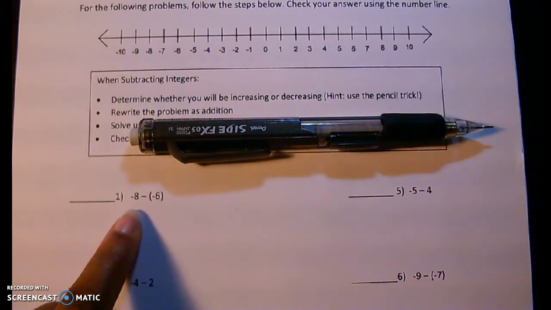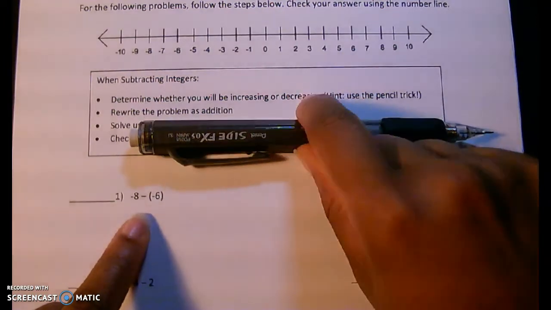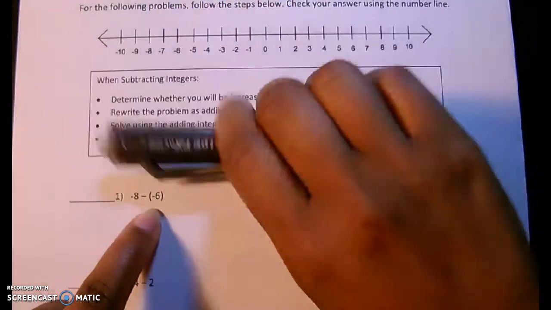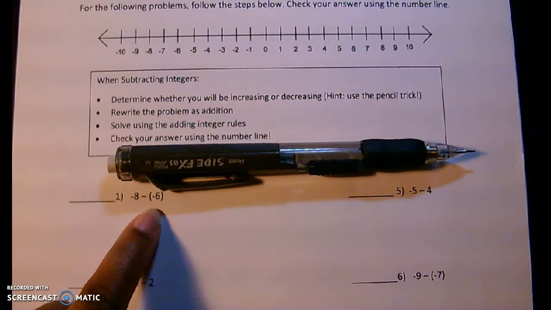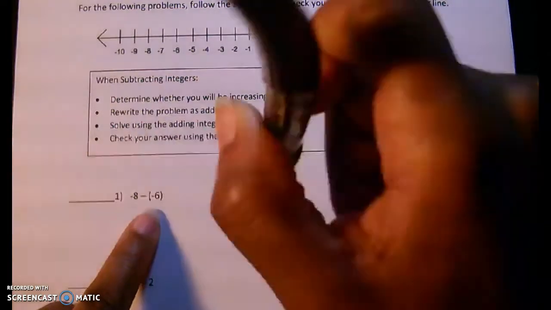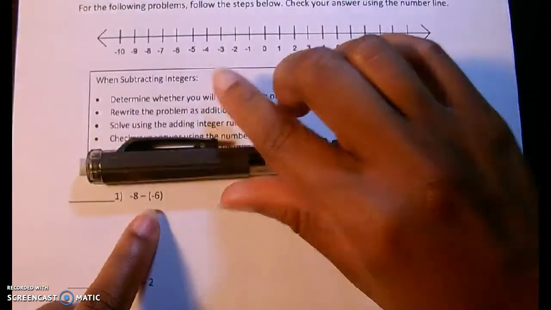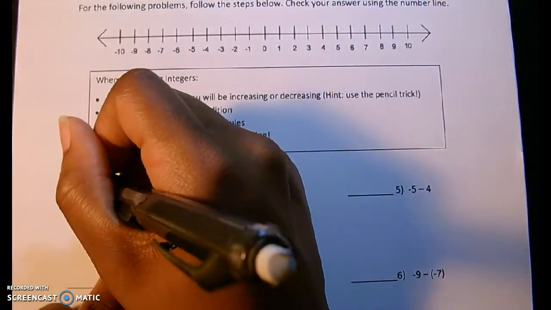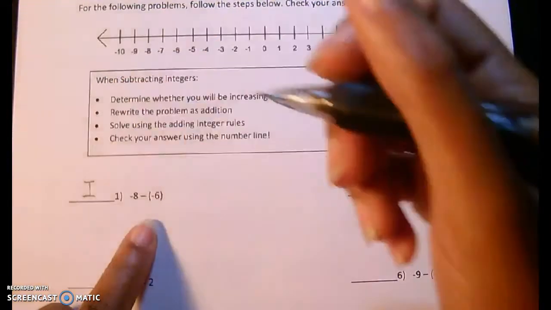So, I have -8 minus -6. What direction am I facing in? Am I increasing or decreasing? Clearly, I'm decreasing on the number line. Excuse me, I am increasing on the number line. So, I'm going to write an I here for increase.